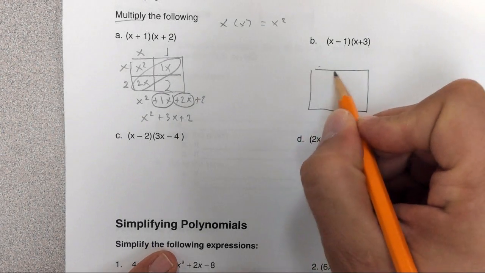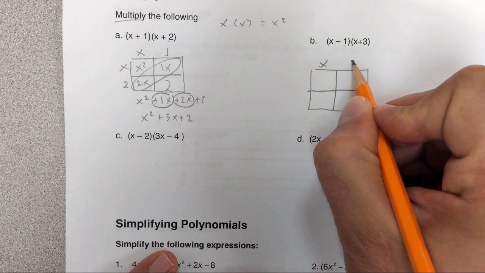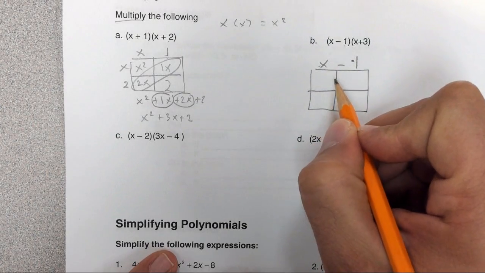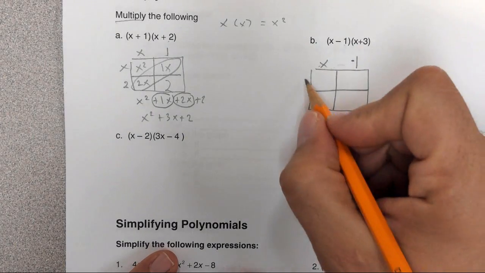But remember, when you're writing it up, just put a little itty-bitty negative sign there. We don't want you confusing that with a minus. Don't put a minus sign like that, because then you'll think to subtract instead of multiply. And here we have x and 3.